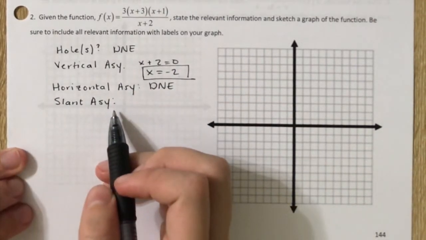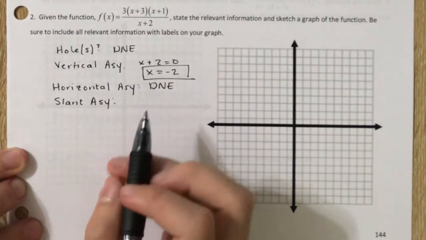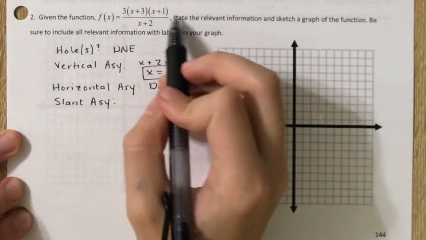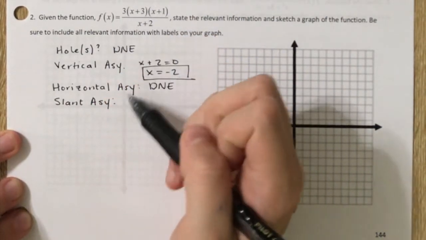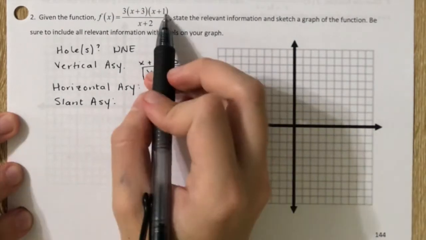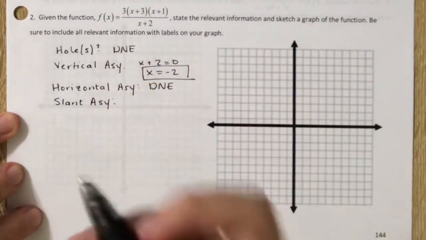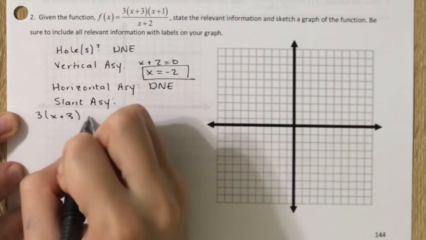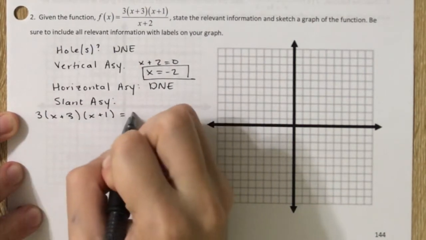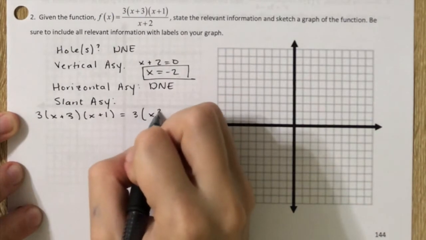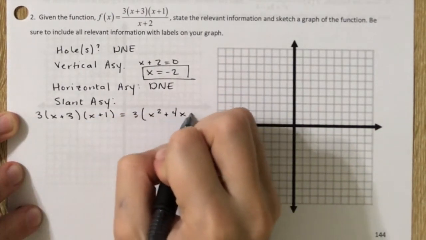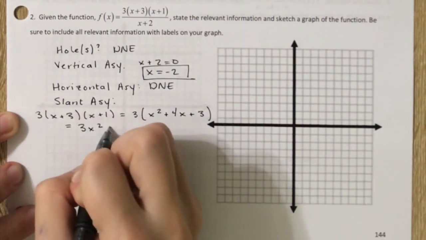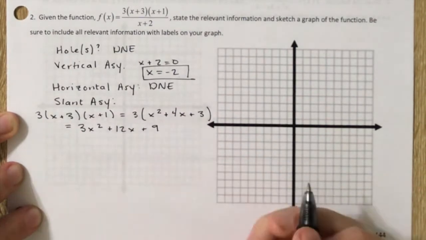We calculated it by doing the polynomial long division, right? In order to do the polynomial long division, we need the polynomials, which means we have to factor this, which requires us to have them both in standard form, which means we need to FOIL this out. So 3 times x plus 3 times x plus 1 gives us 3 times, we FOIL, we get x squared plus 4x plus 3. When we distribute that 3, we get 3x squared plus 12x plus 9.